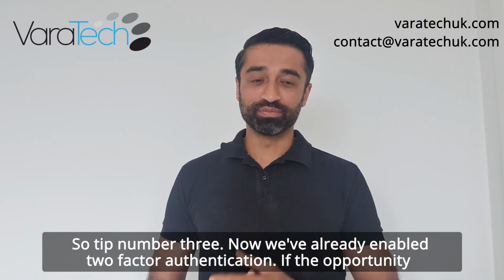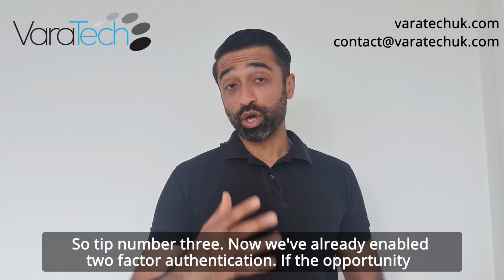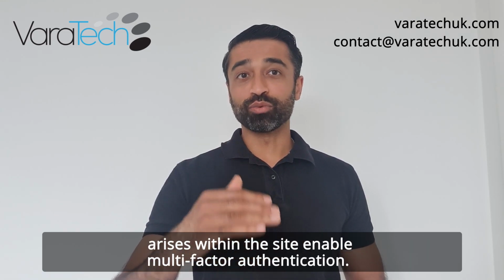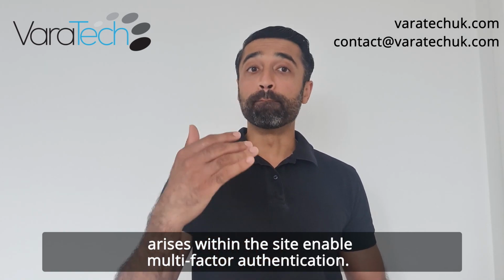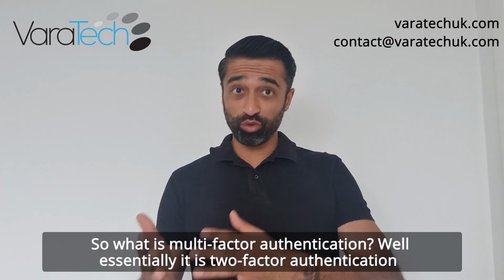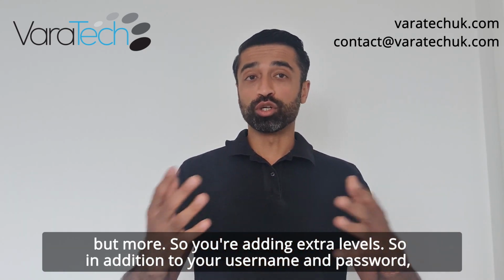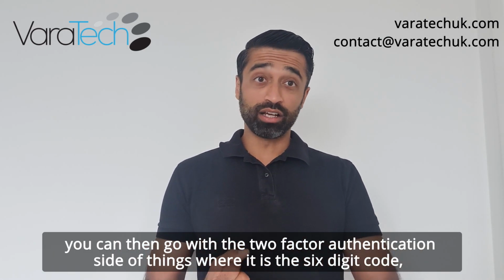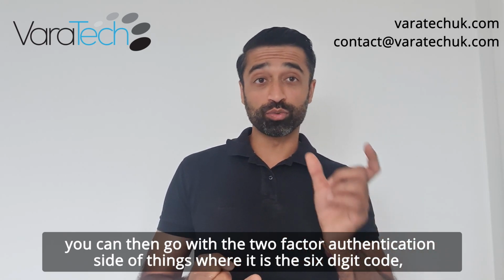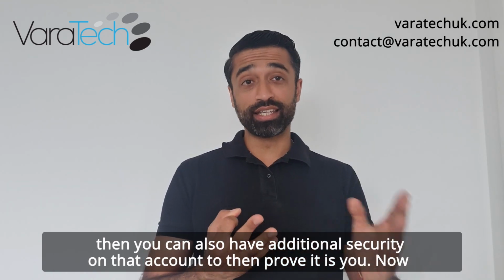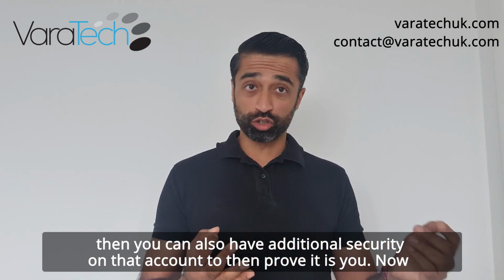So tip number three. Now we've already enabled two-factor authentication. If the opportunity arises within the site, enable multi-factor authentication. So what is multi-factor authentication? Well, essentially it is two-factor authentication but more. So you're adding extra levels. In addition to your username and password, you can then go with the two-factor authentication side of things, where it is the 6-digit code, but then you can also have additional security on that account to then prove it is you.